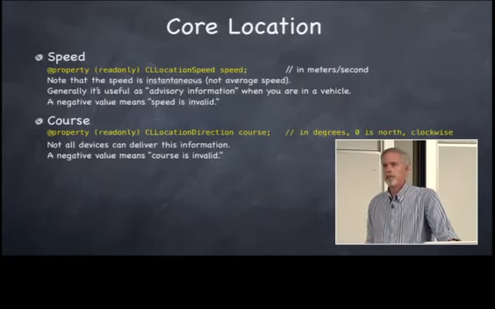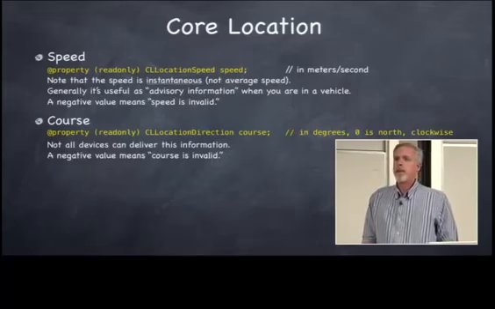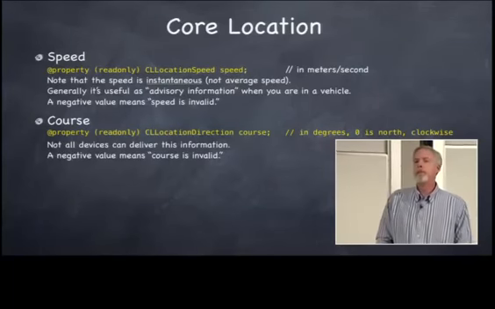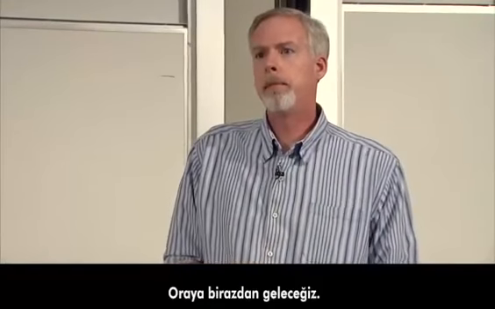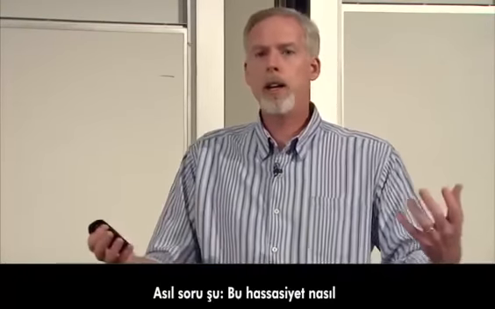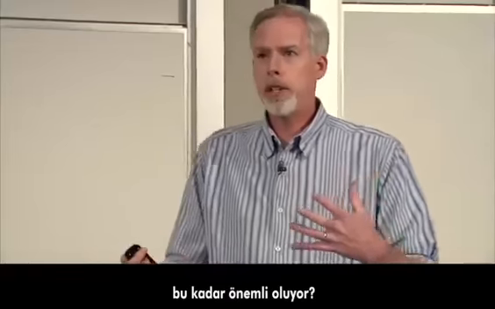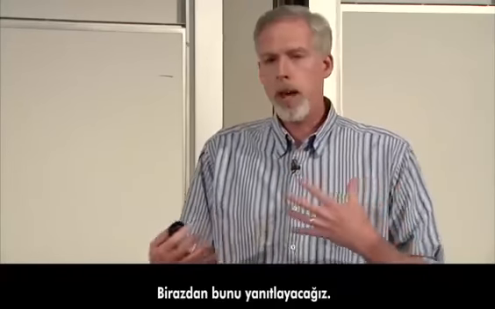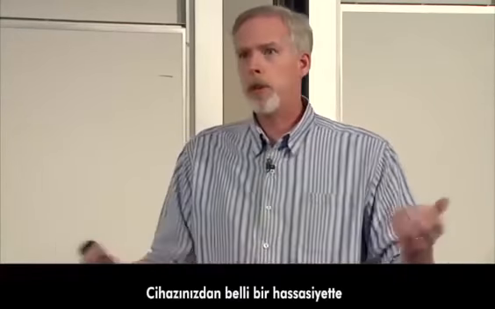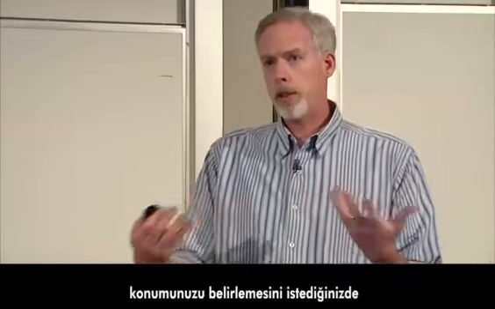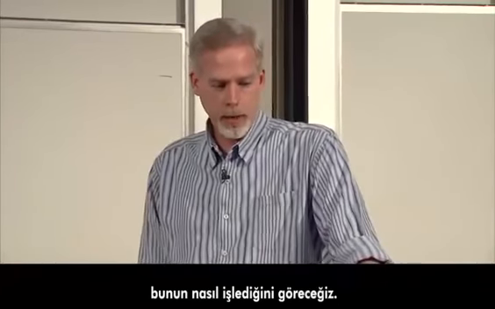Yeah? For the previous one, the precision. So you ask the device for a certain precision? Yeah, we're going to get to that. So the question is, how does this accuracy thing matter? We're going to go over that in a second. You ask the device for location reporting at a certain accuracy. So we'll see how that goes.